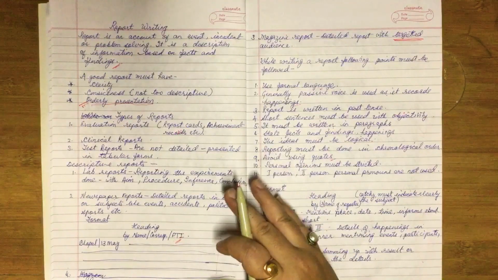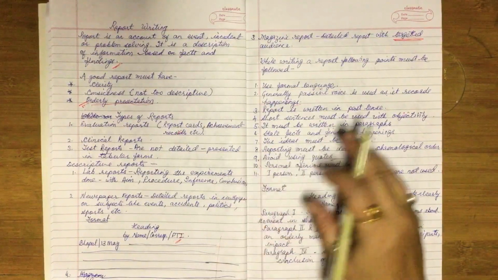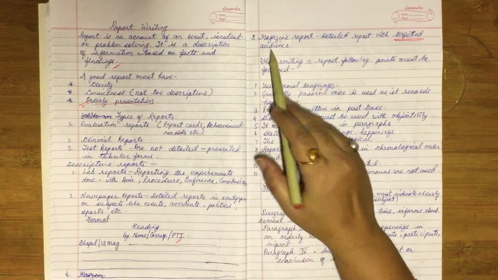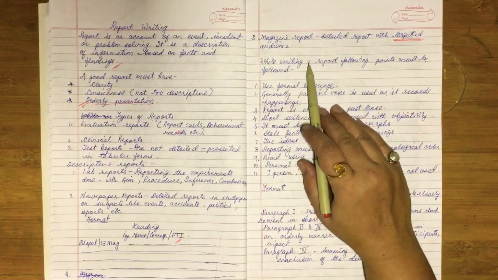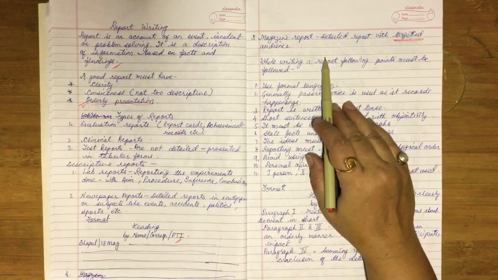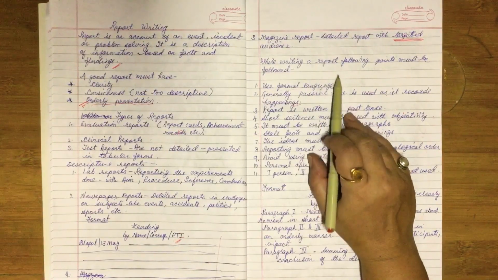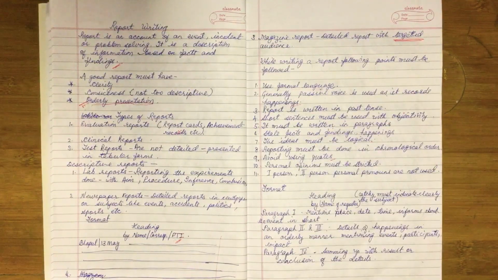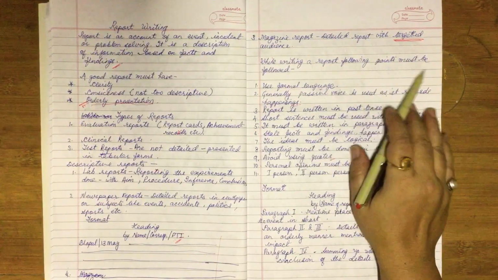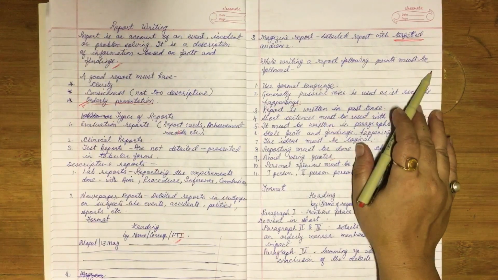So there is a wide variety and the vocabulary used, presentation is in that way. In magazine reports, the targeted audience are generally known, who is going to read, and so the vocabulary and presentation is on that basis.